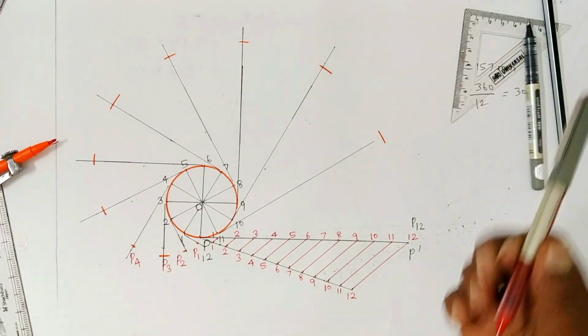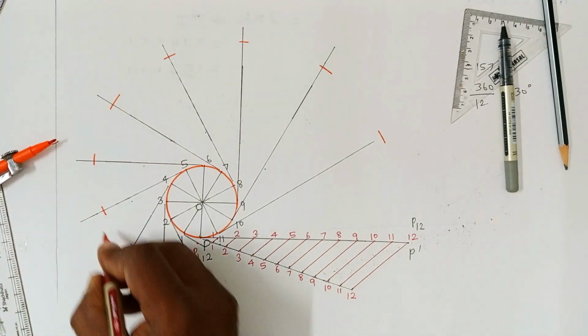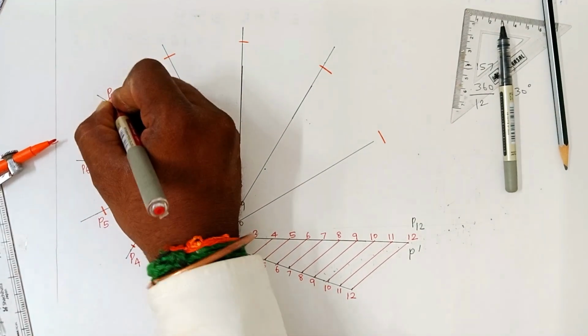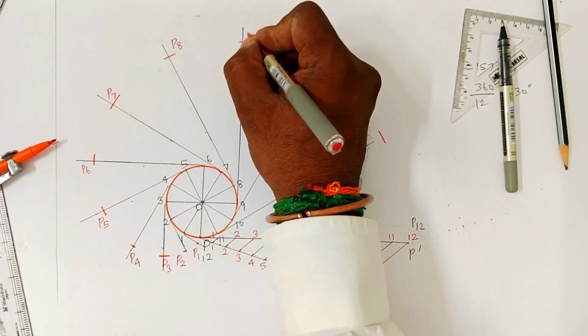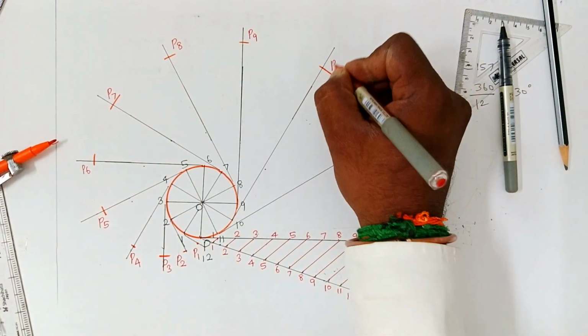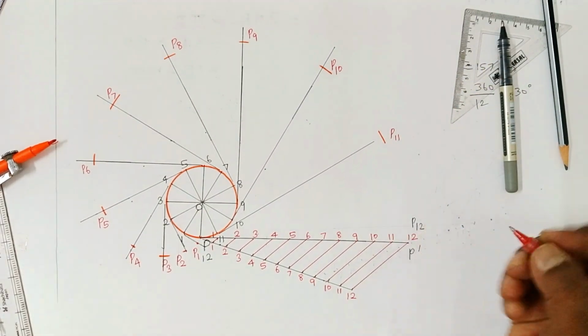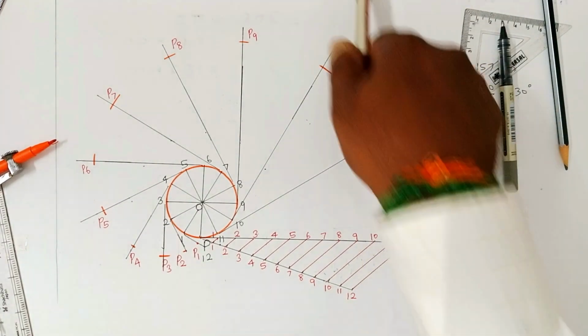Okay, let us give names to the points obtained. This is P4, P5, this will be P6, P7, P8, P9, P10, P11, and this is P12. So here the arc doesn't intersect.